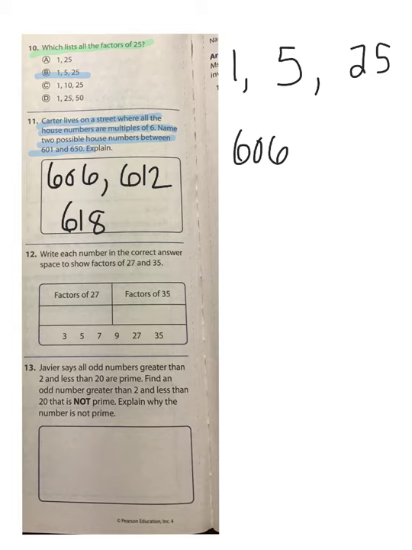Number 12. We need to write, whoops, sorry about that. Let me erase that. We need to write each number in the correct answer space to show factors of 27 and 35.